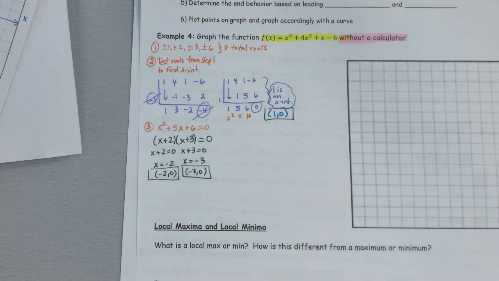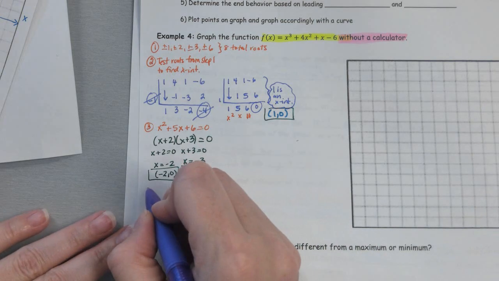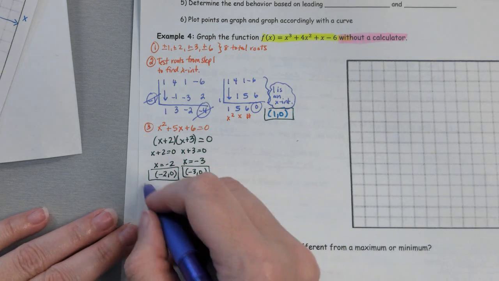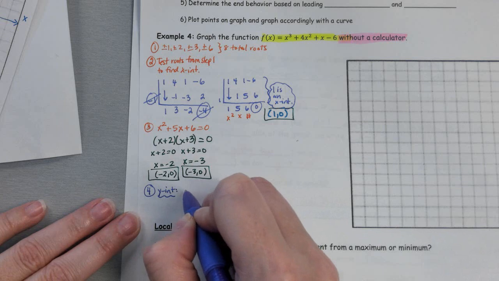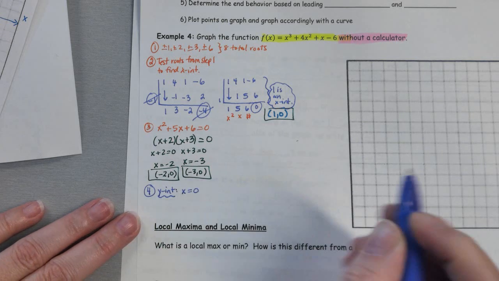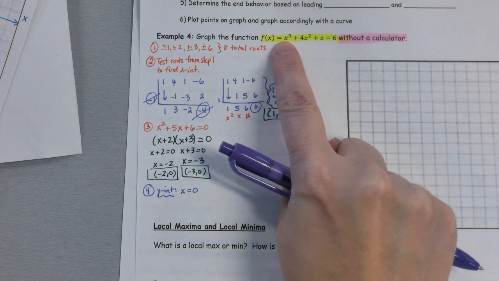Okay, and then if we look back at our steps, it says to find the points between the roots and the y-intercept. So to find the y-intercept, you guys remember how to do that? What can you plug in for x? 0. And really, just think about this. Okay, if you plug in x equals 0, what happens?